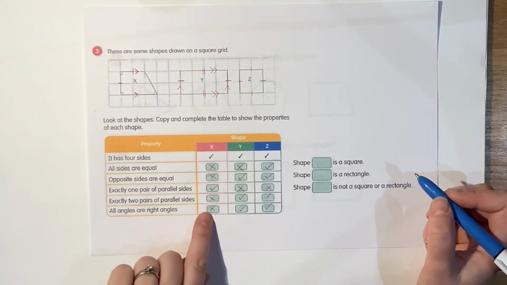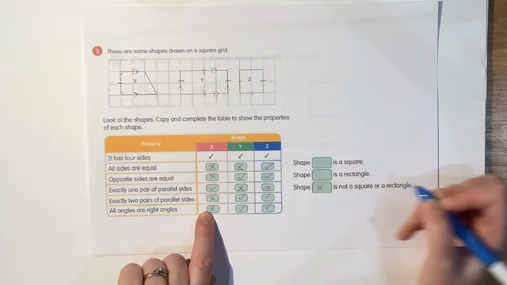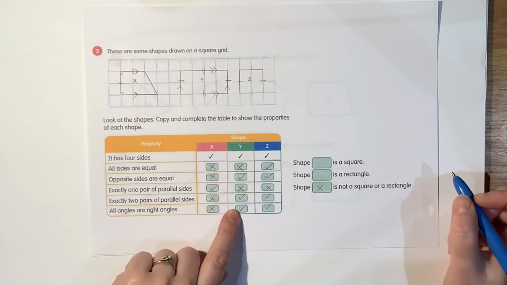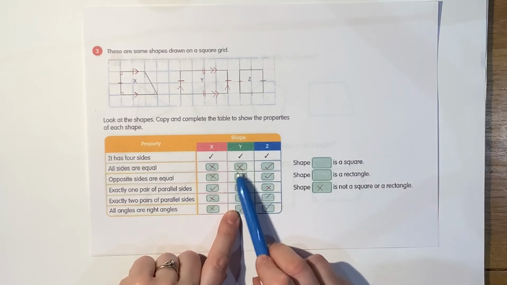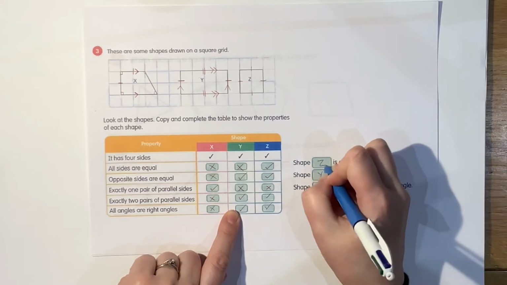So we can see that shape X is not a square or a rectangle. It's actually a trapezium. Shape Y, all sides are not equal, so that must be the rectangle. And shape Z is a square.